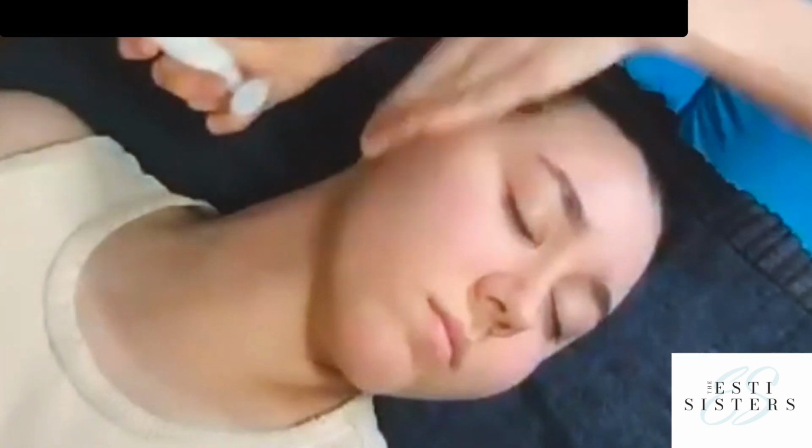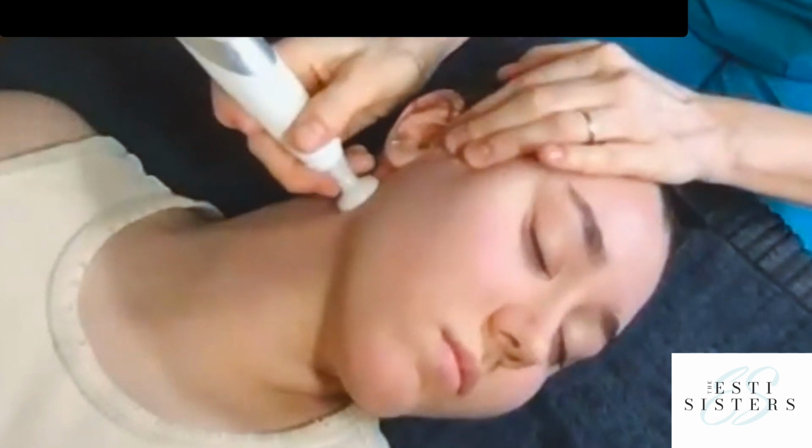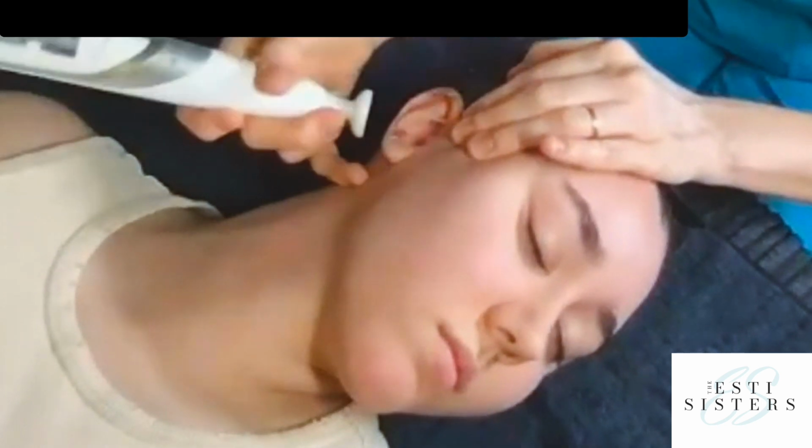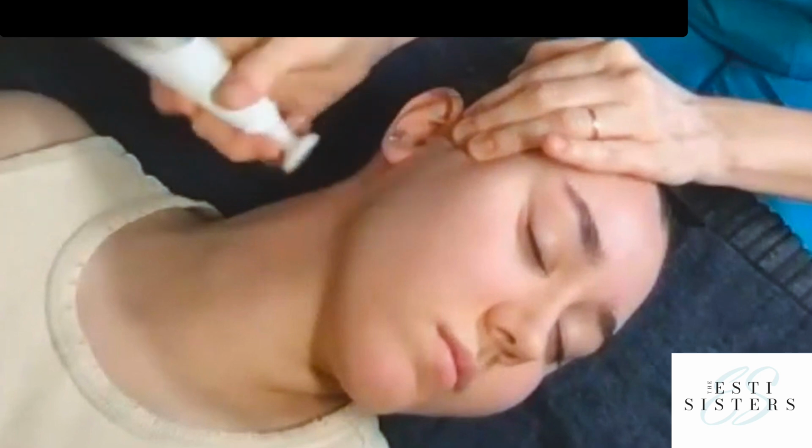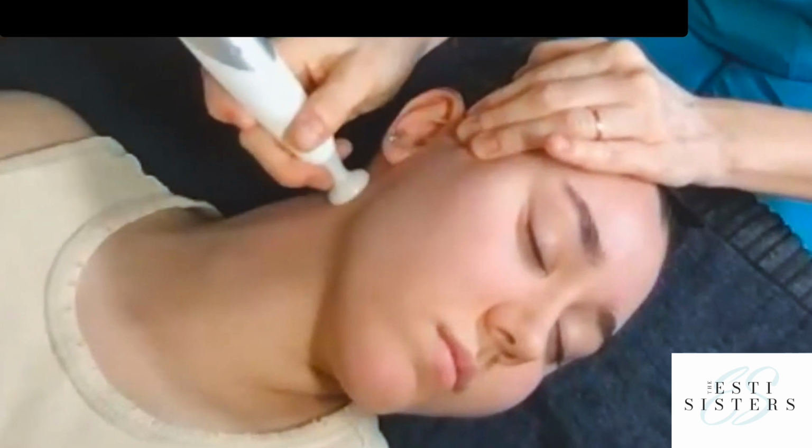And so then when I'm working around here, just to create a lift and a tightening, I have a lot of clients that have the droopy, aging droopiness around the ear. So I will work around the ear as well.